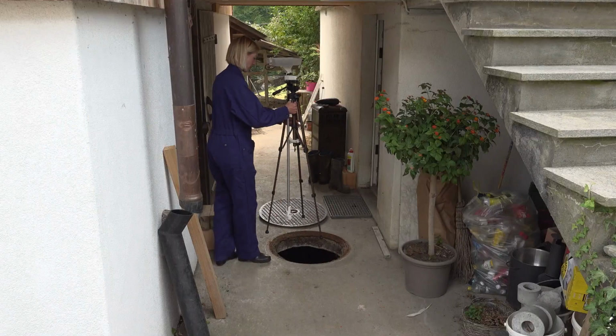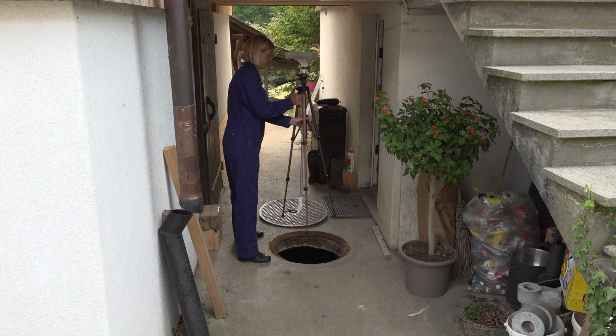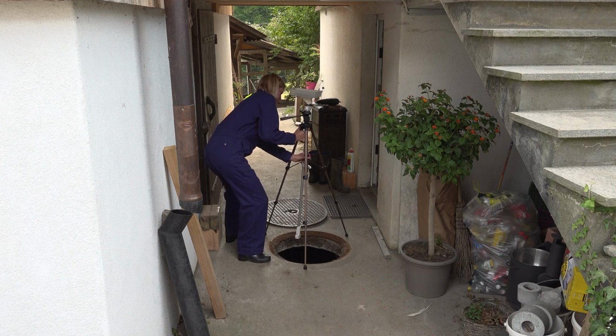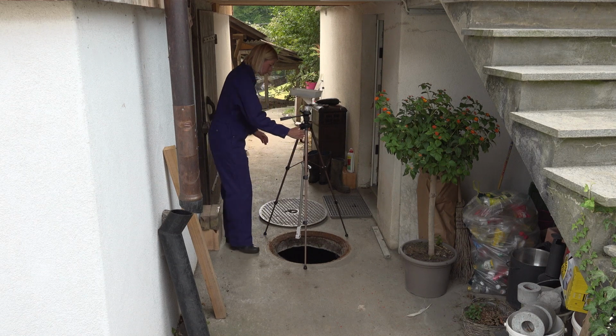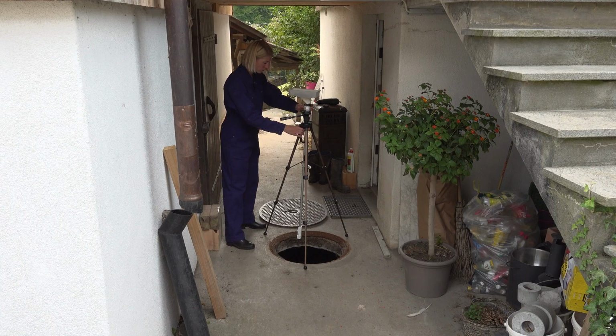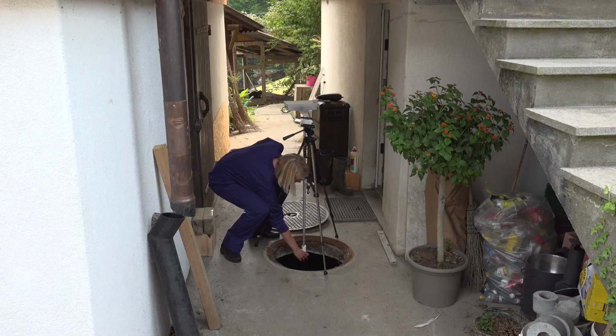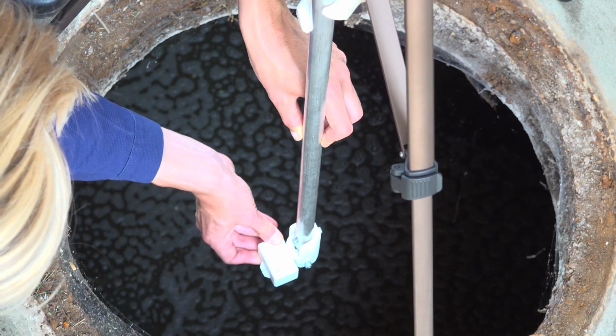Next, take the Volaser by the handle grip on the tripod and set the tripod up over the access port or drop hole so that it is stable and level. Make sure that the top of the tripod and the protection box are level. Position the laser so that it is pointing downward.